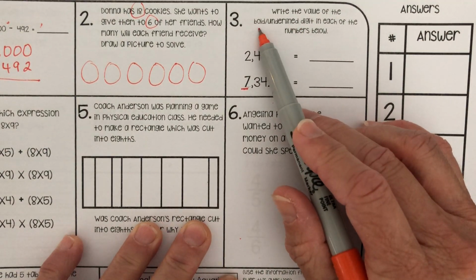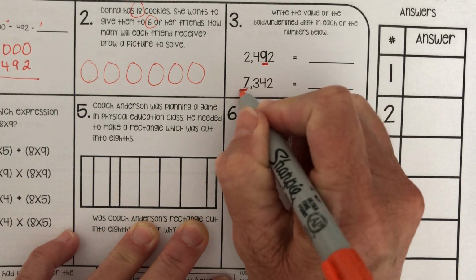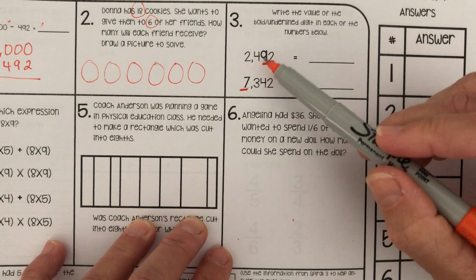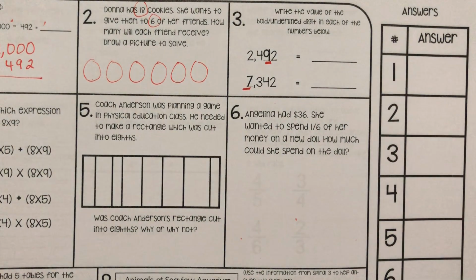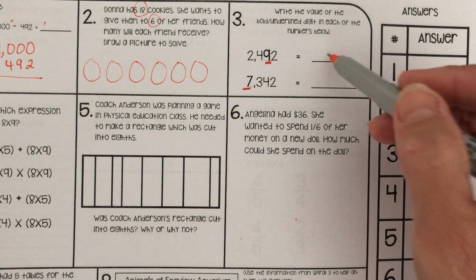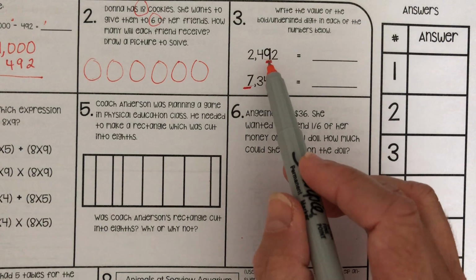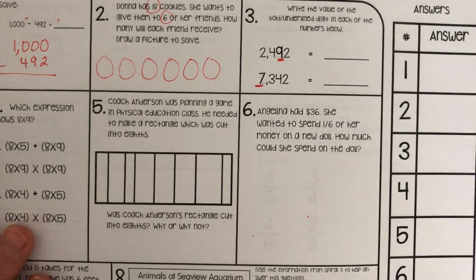Write the value of the bold or underlined digit. I went ahead and underlined it for you, okay? But the value, meaning is it worth 9, 90, 900, 9,000? How much is that 9 worth? And you're going to write it there. Don't just write, tens. I want to know really what does this 9 stand for? Does it stand for 9, 90, 900, or 2,000? And then same with the 7 there.